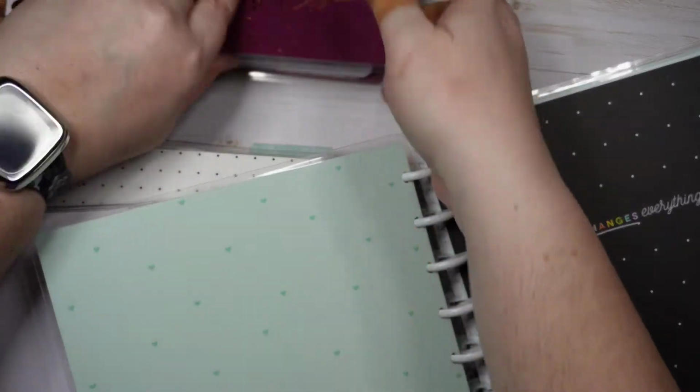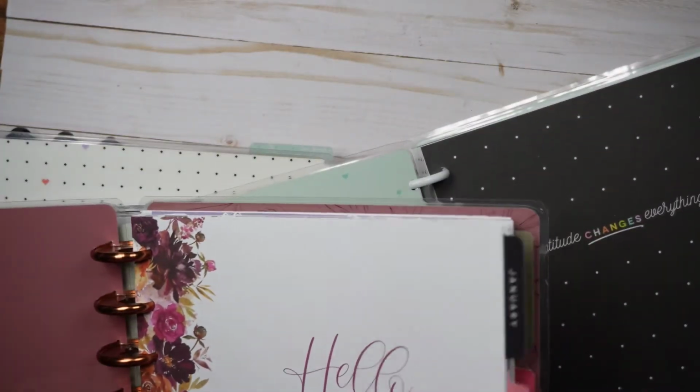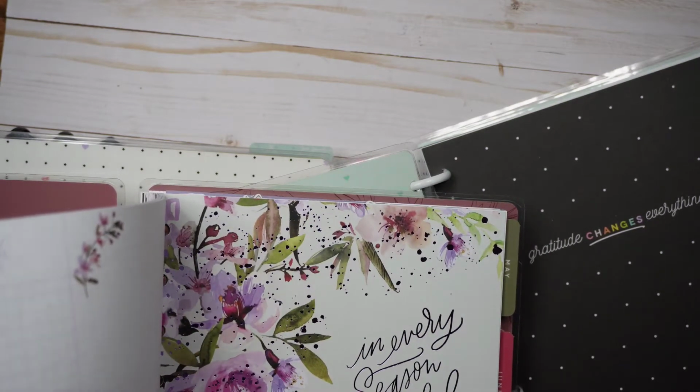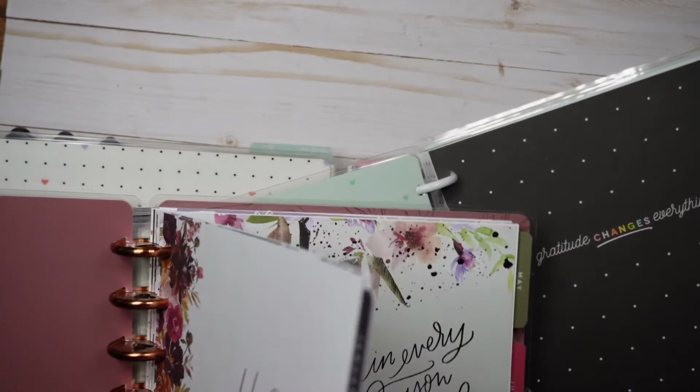So what I'm going to do, let me know when this gets incredibly confusing because I don't blame you. It's still going to be missing March. Why is it missing March? This is a different planner, right? No, it's this planner.